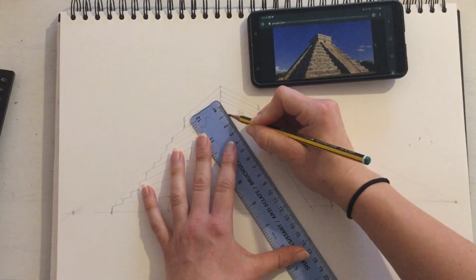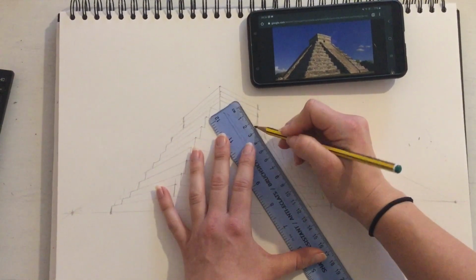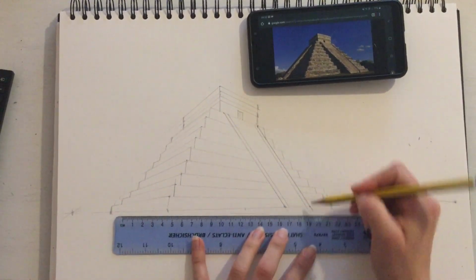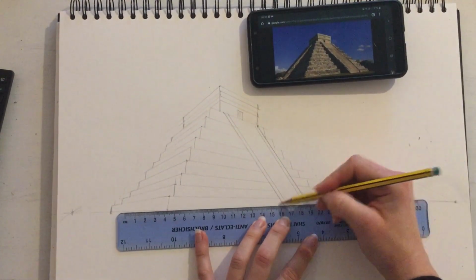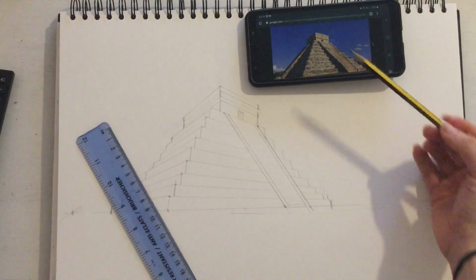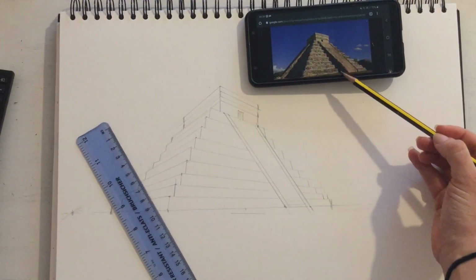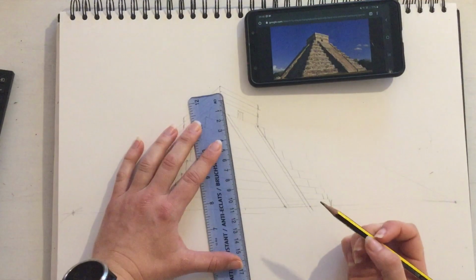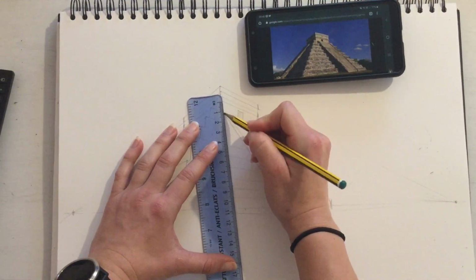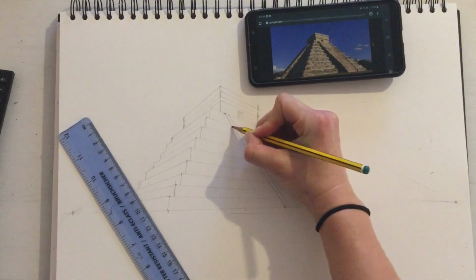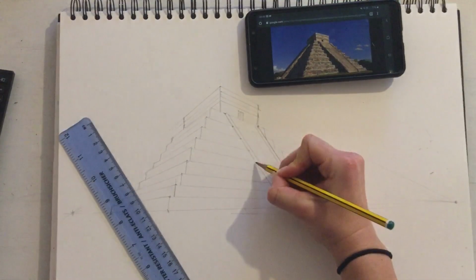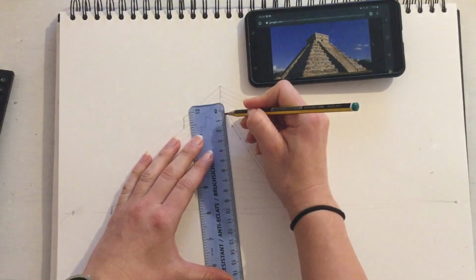It's got a slight strip there, slight strip there. Okay, and then I'll be able to draw in all the teeny weeny stairs. I think I might do that in pen later. Now, to really make it look effective, I need to get in these lines here. So I'm going to go straight down from all the points. So here, where the slope meets each of the big steps. I'm just going to go straight down.